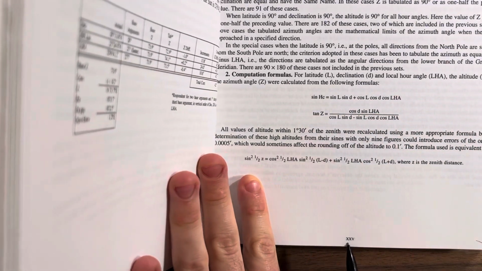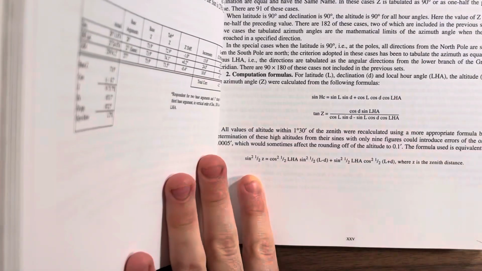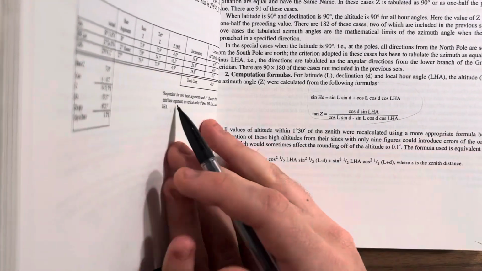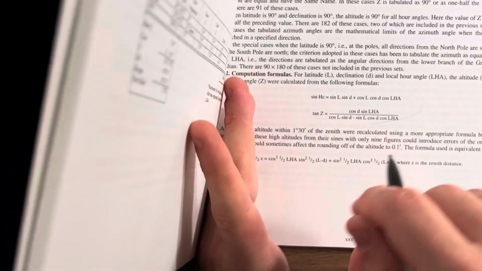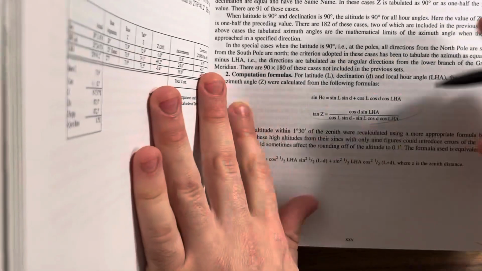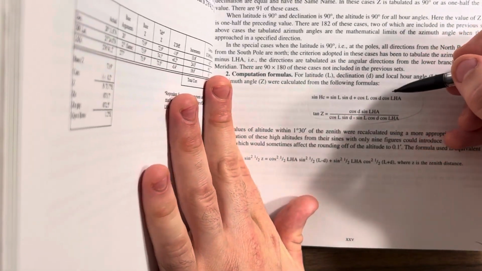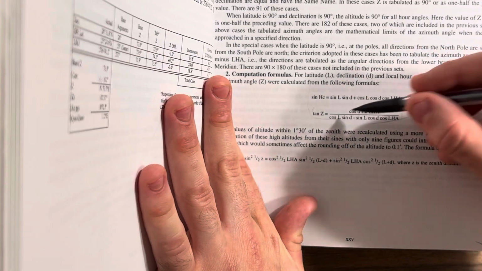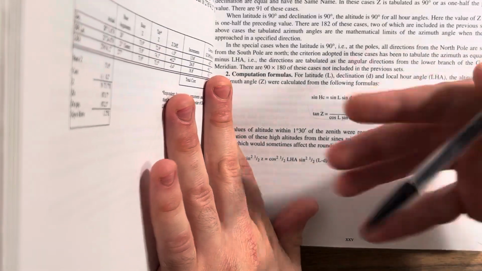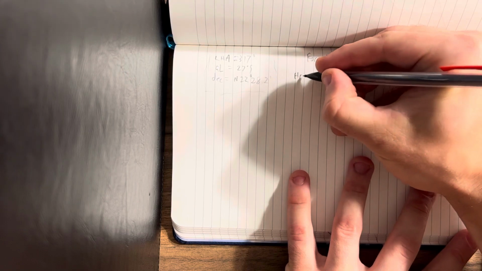But we have two formulas listed on page 25 of the introduction section right here. You can see they're very similar to the great circle formulas for determining course and course angle of a great circle. I believe in the azimuth formula one of these signs is a tangent in the great circle version, but otherwise they're almost identical formulas. So we'll write the HC one here.